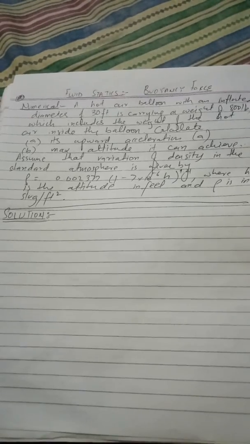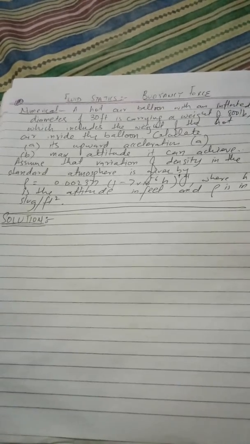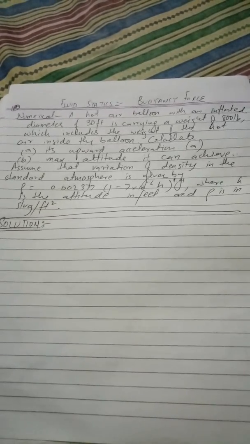Calculate first its upward acceleration, and B, the maximum altitude it can achieve. Assume that the variation of density in the standard atmosphere is given by this, where h is the altitude in feet and rho is in slug per cubic feet.